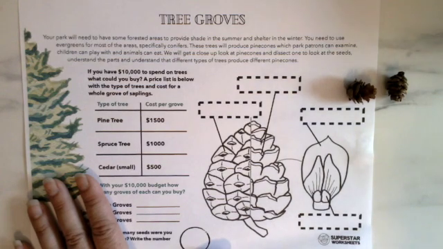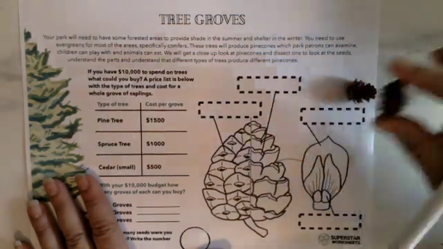Who remembers what evergreens are? It means they don't lose their leaves, right? They're not deciduous. So you'll need to use evergreens for most of the areas, specifically conifers, which means that they have cones for a seed pod.